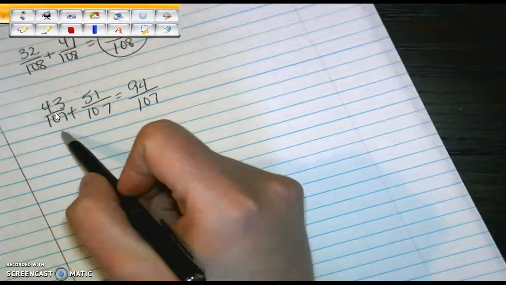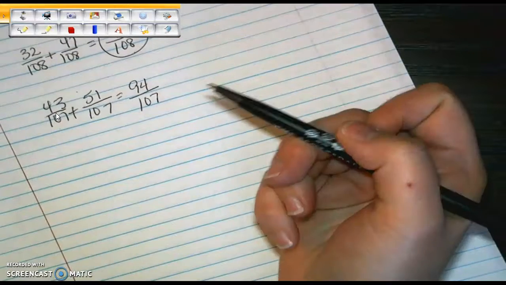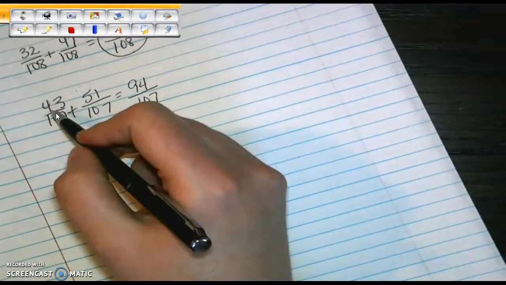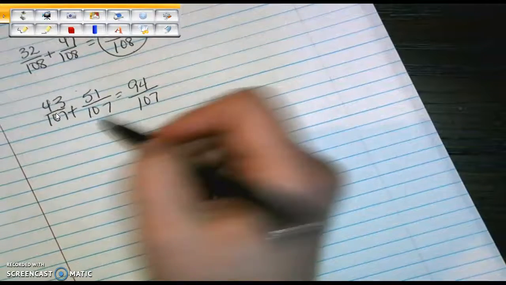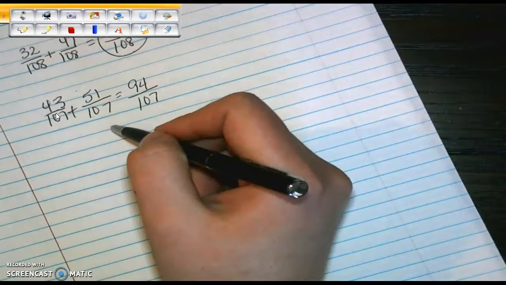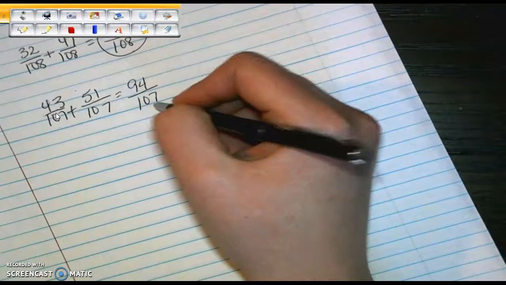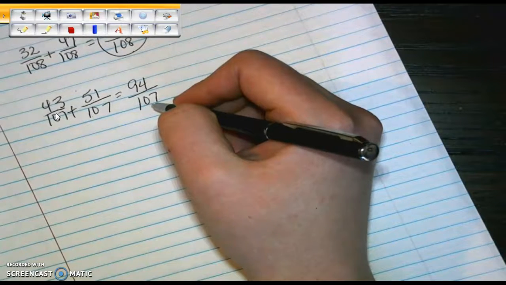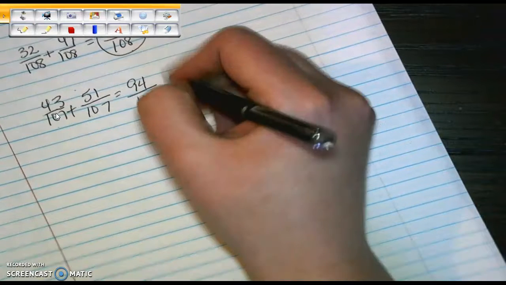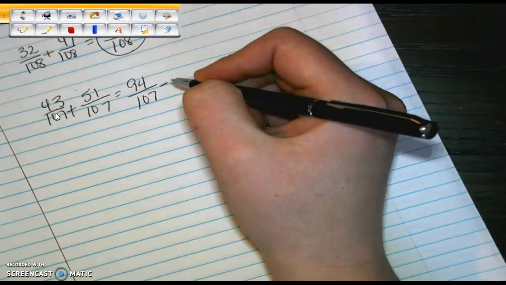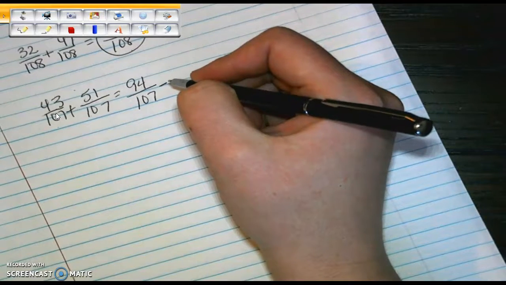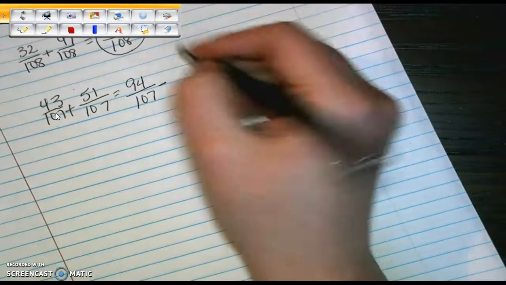So again, if those were mutually exclusive, we would be done. But we have juniors and we have females. Are there any juniors that are females? Yes, there are. So this is not my final answer. Okay, and so I need to subtract out what repeats. So what repeats? My female juniors.